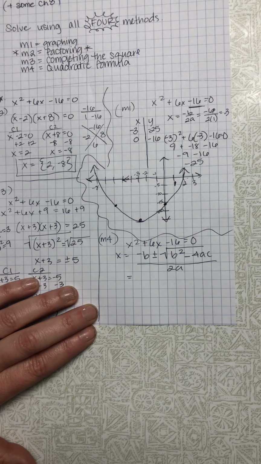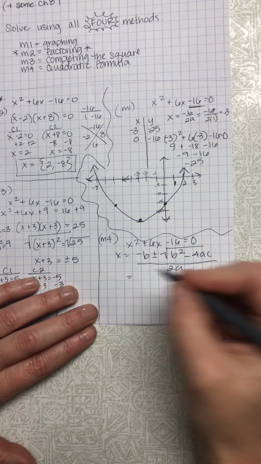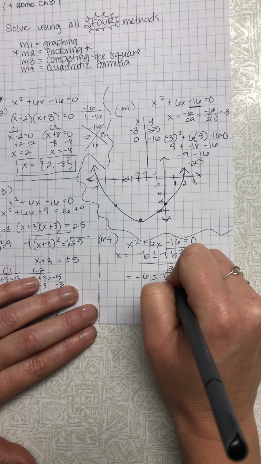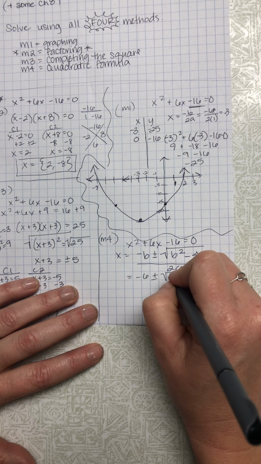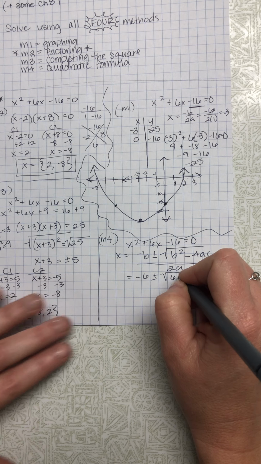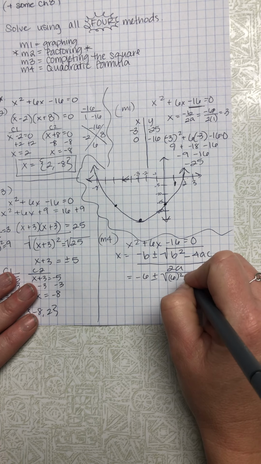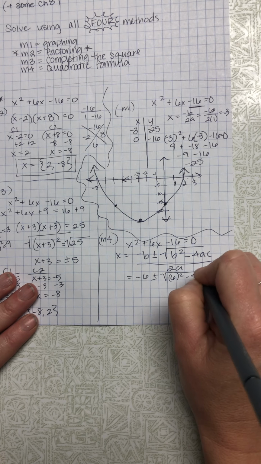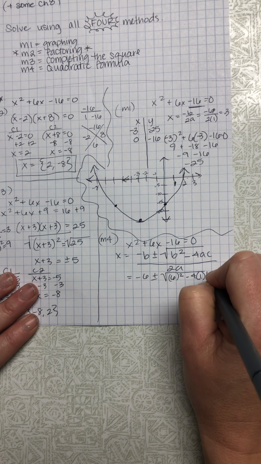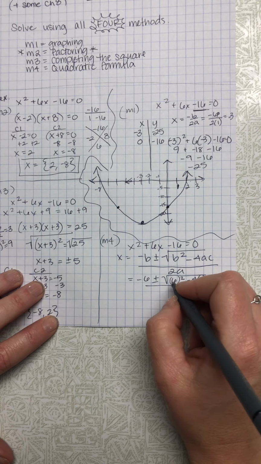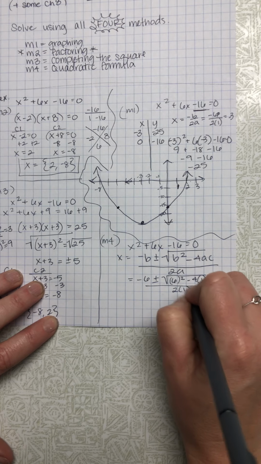So when we sub in, we're not going to have enough room, I don't think. We get negative 6 plus or minus the square root of 6 squared minus 4 times 1 times negative 16, all over 2 times 1.